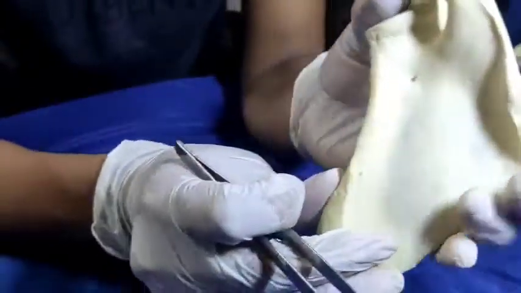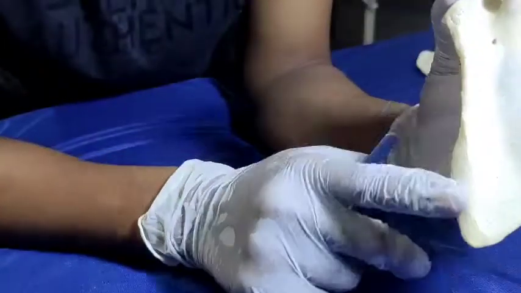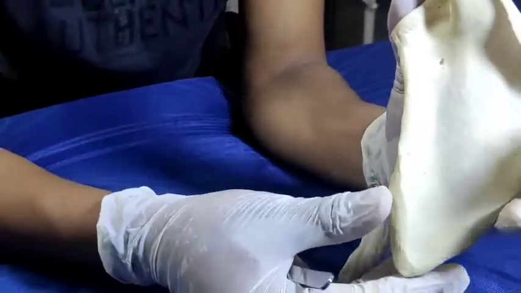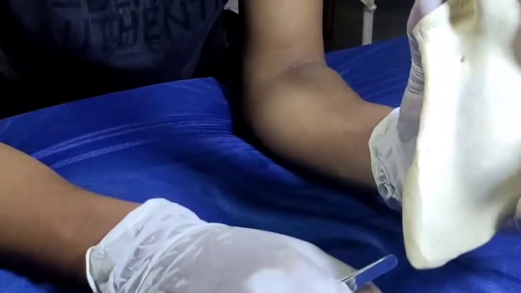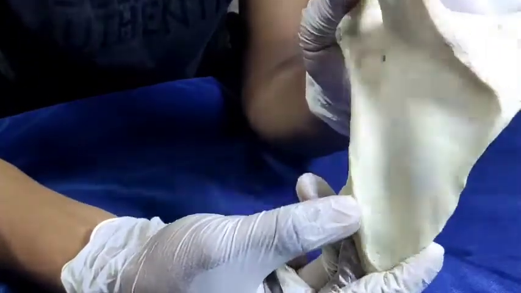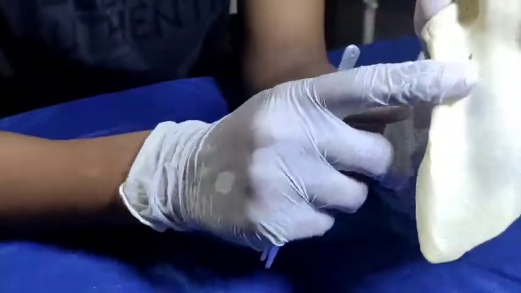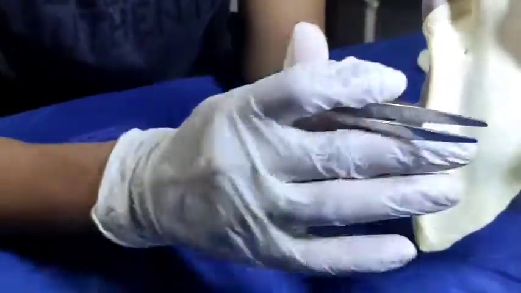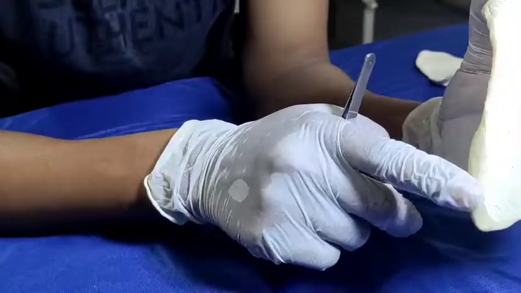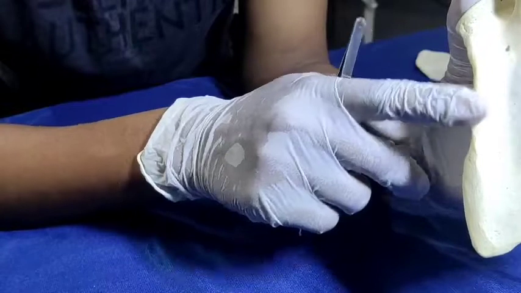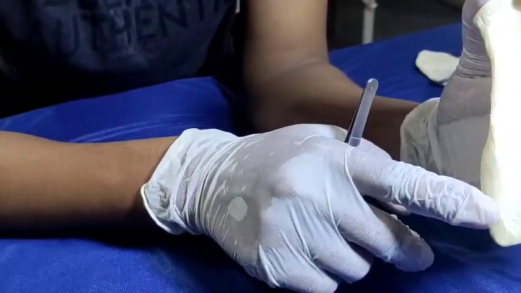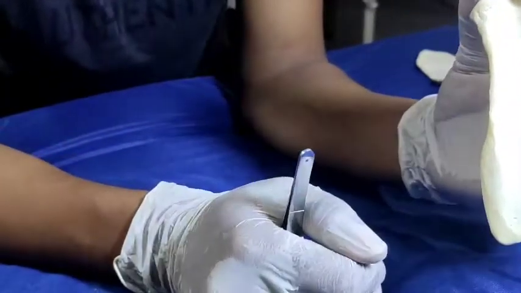Once you complete, there is the lateral border. The lateral border is thickened. It acts as the fulcrum during the rotation of the scapula, like this. In the lateral border or in the dorsal surface, there is the attachment of the teres minor muscle in the upper two-thirds, and in the lower one-third is the presence of the teres major muscle.